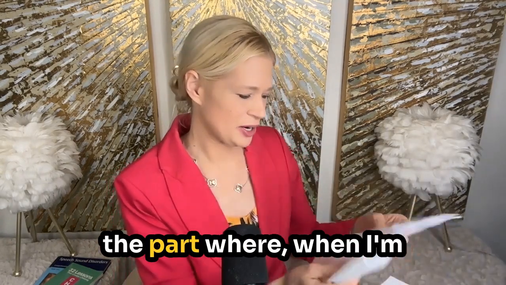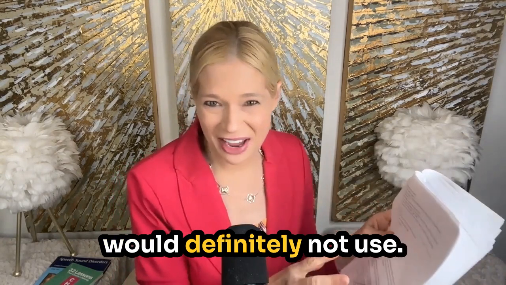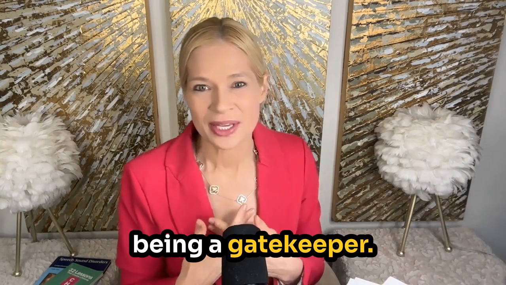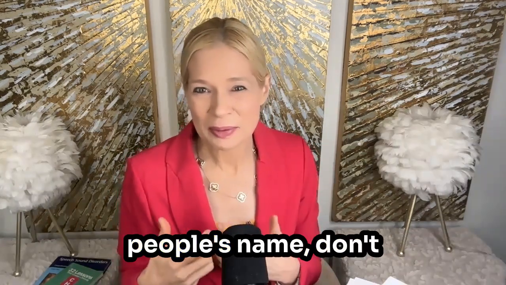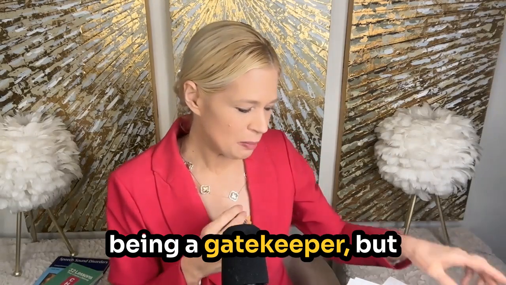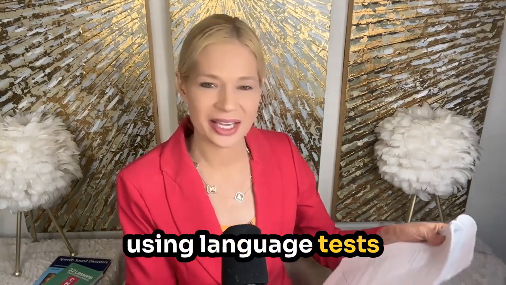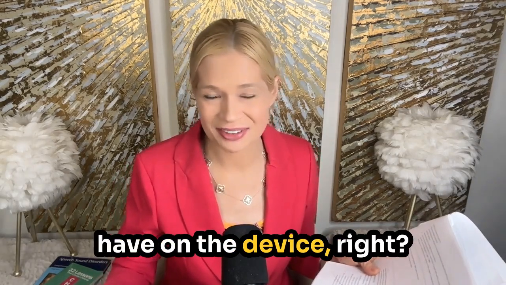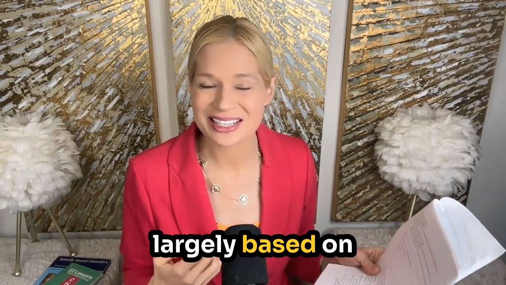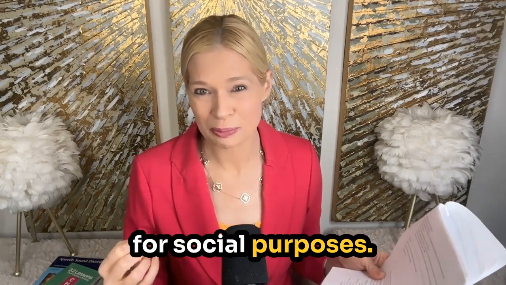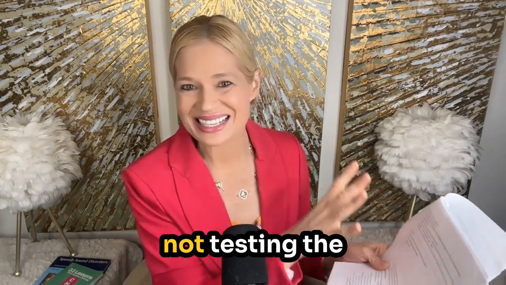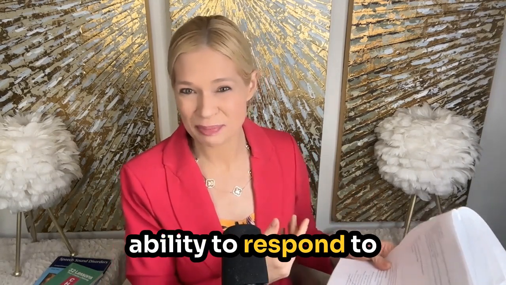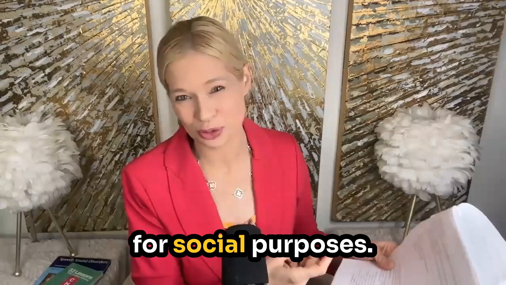Here, now we get into the part of the protocol that I would definitely not use. And this is where we're starting to talk about being a gatekeeper. I don't like when people call people names, but you're being a gatekeeper when you use language tests to decide what kind of language you should have on the device. Language tests are largely based on answering questions for social purposes. So a lot of it, you're not testing the child's capacity, you're testing the impact of autism on their ability to respond to questions and directions for social purposes.